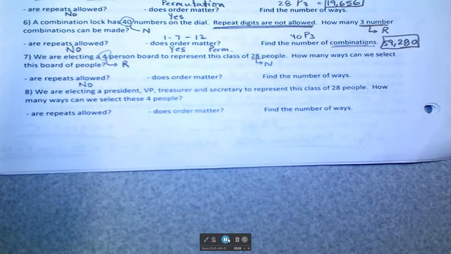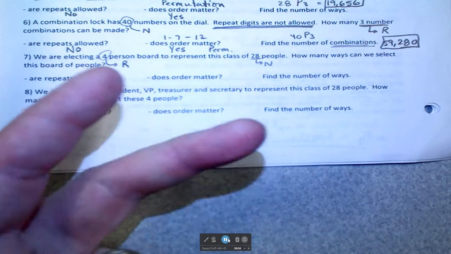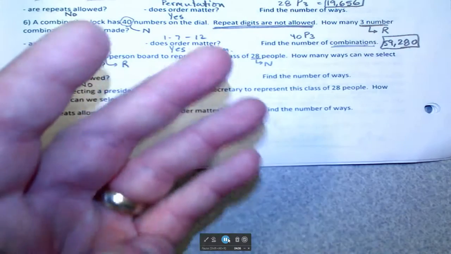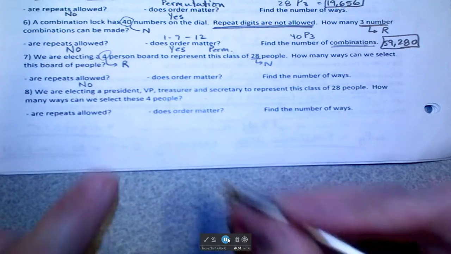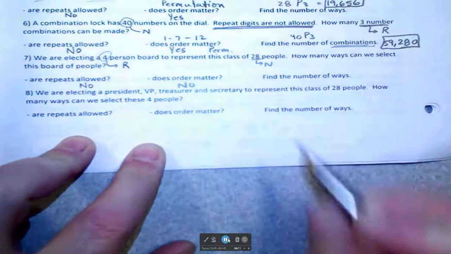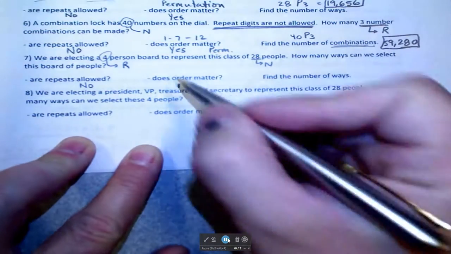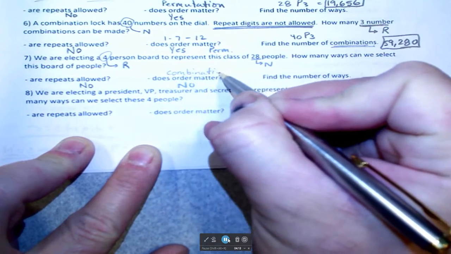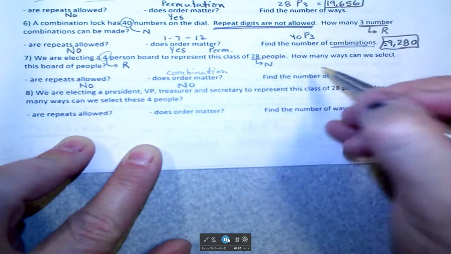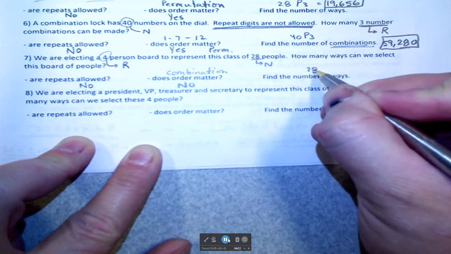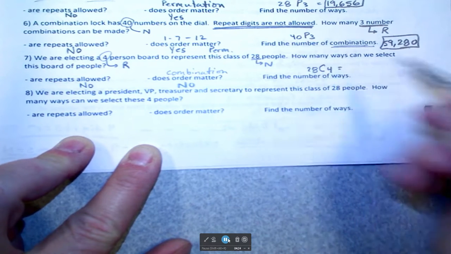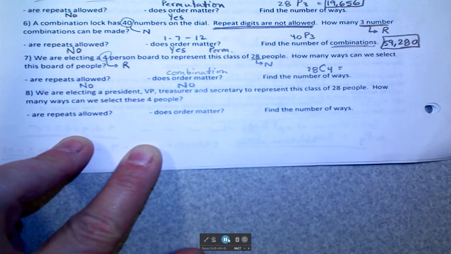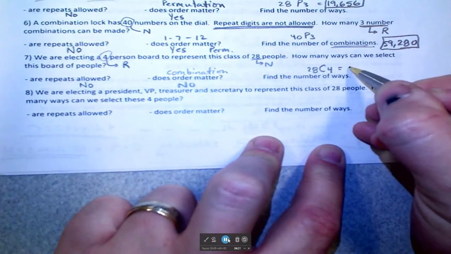Does the order matter? If you really want to be on this board, it doesn't matter if you get picked first, second, third, or fourth. The answer is no. Order does not matter. So if there are no repeats and order doesn't matter, this is a combination. Okay? So if it's a combination, we know the answer is going to be 28C4. And we type that in, 28C4, and we get 20,475.